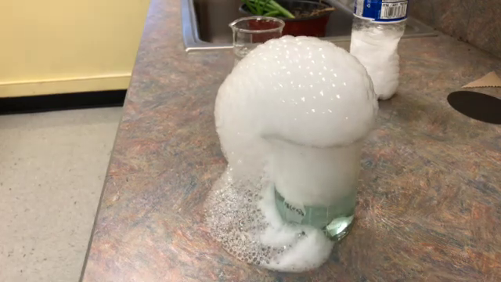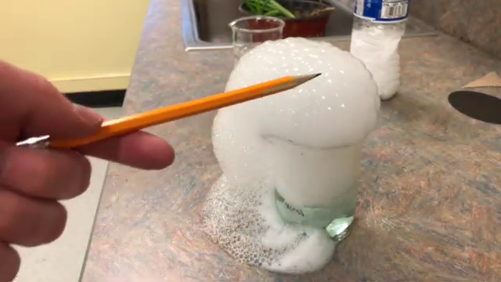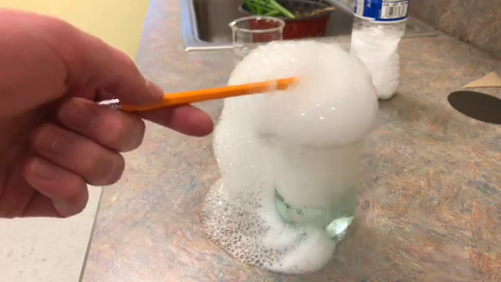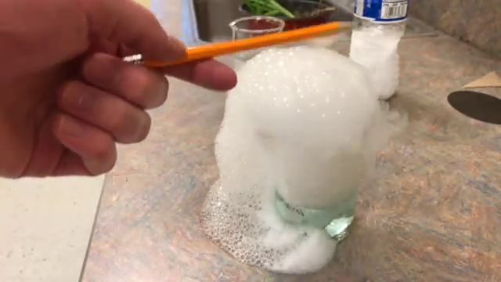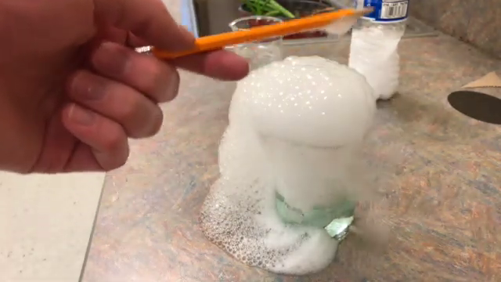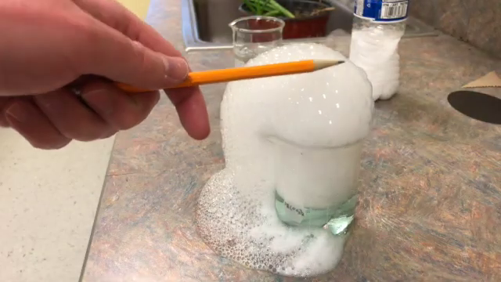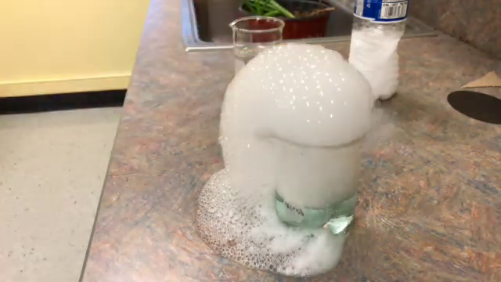All right, so you observe what's happening. So now I just want to point some things out. Look what happens when I pop the bubbles. What is inside of these bubbles? What do you think is inside of these bubbles? How long will this continue to create these bubbles? When will it stop?